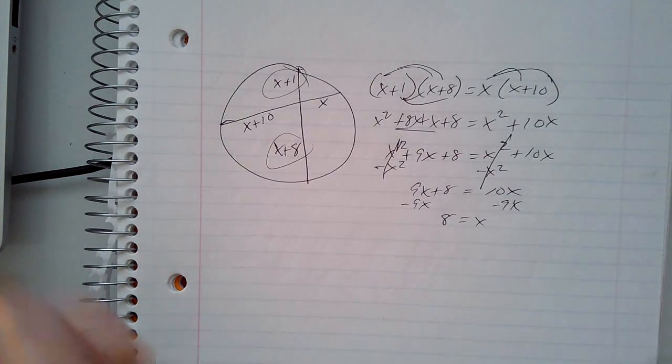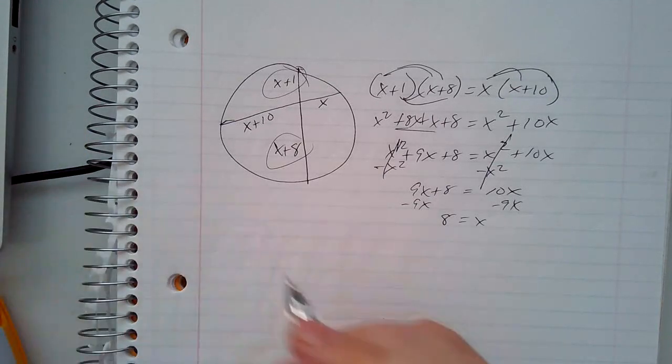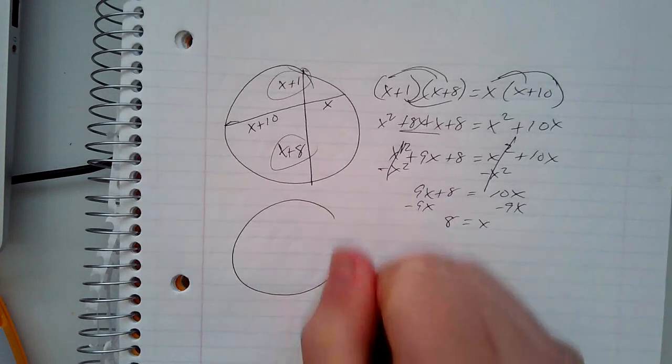Simple. All right. Number 5 says Sierra has this cake. Thanks for making cake, Sierra.